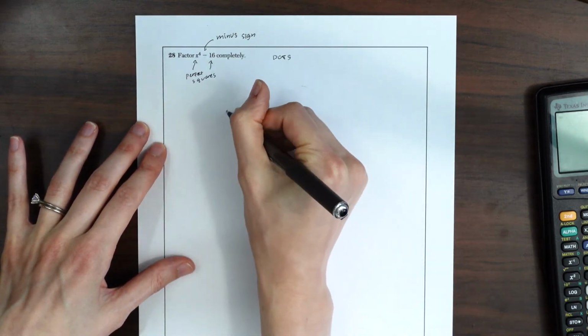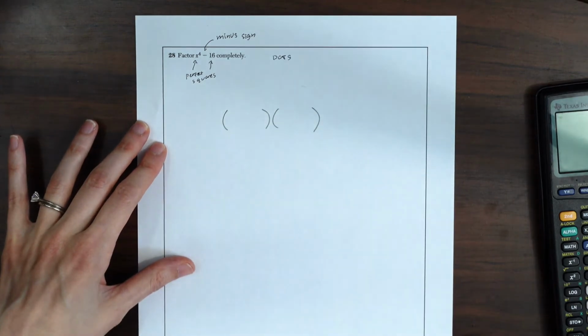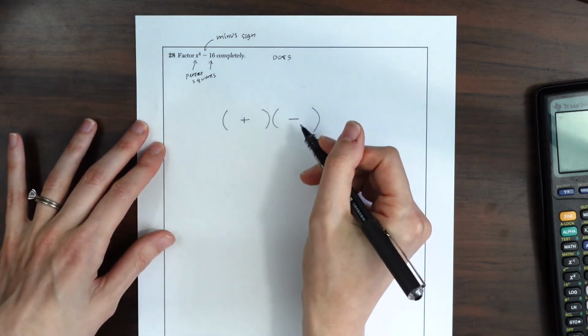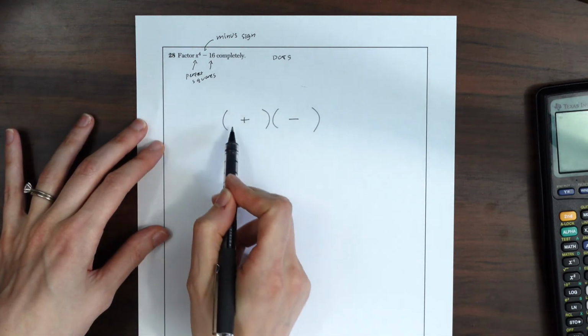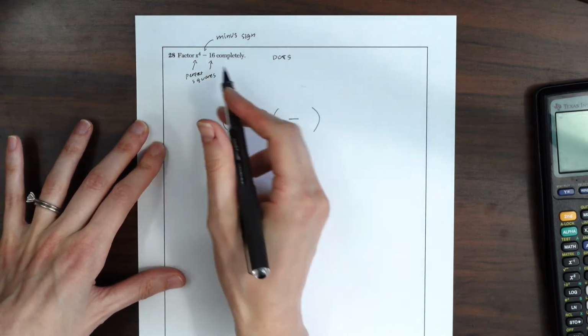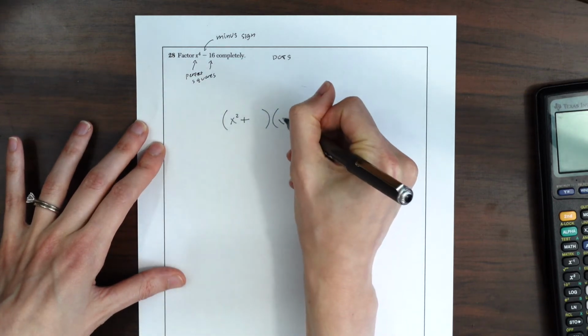So to do DOTS, we're going to make a double bubble or double parentheses, whatever you want to call it. Then we're going to have a plus sign and a minus sign. And now we're just going to take the square root of each term and put it into our parentheses. So the square root of x to the fourth is x squared. So we're going to put that here and put that here.